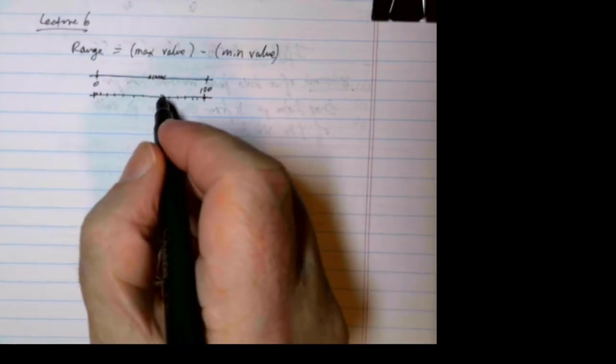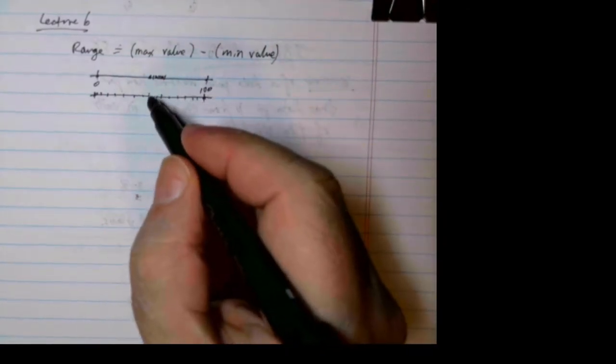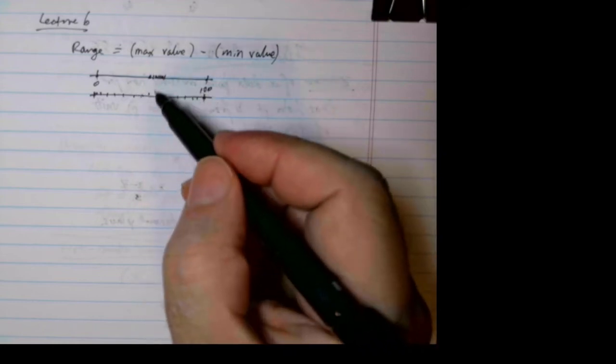Both data sets have the numbers 0 and 100 in them. But this data set up here, all the rest of the data is right in the middle. And this data set has data spread out all the way across. But they have the same range. So these are still very, very different sorts of data sets, but they have the same range.